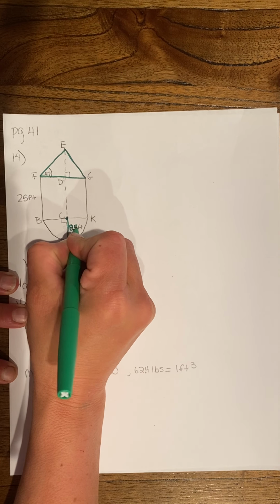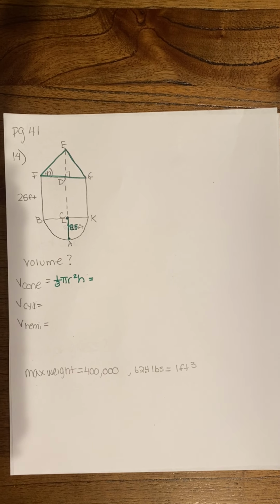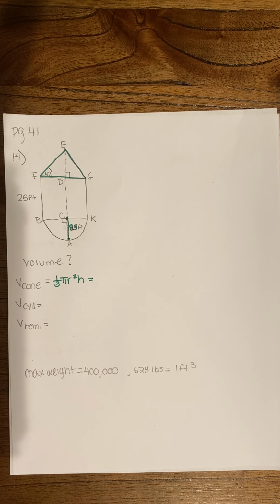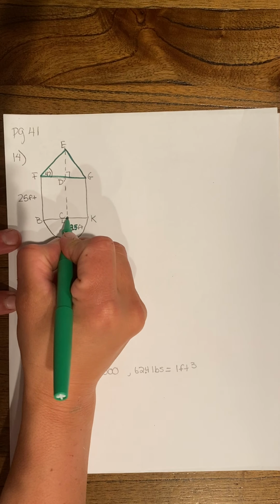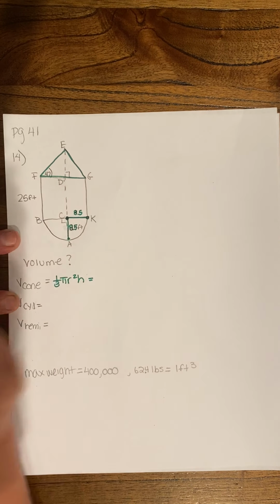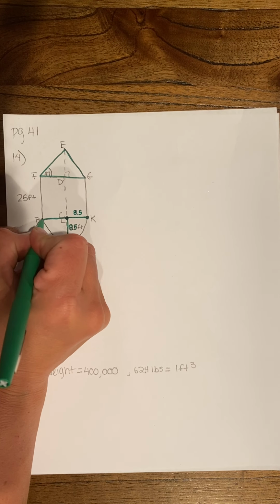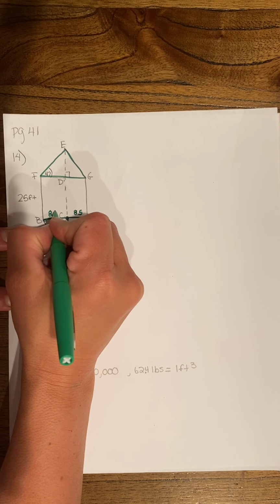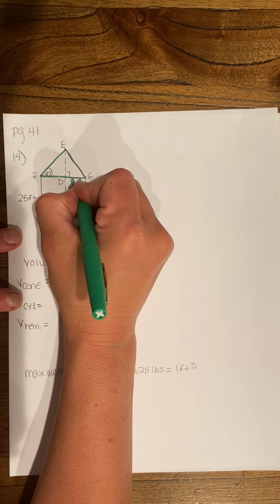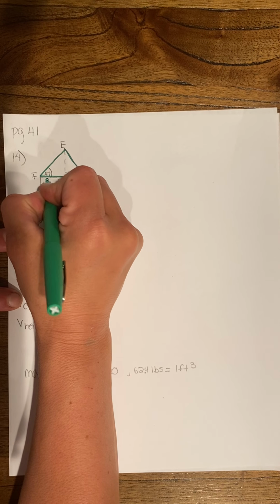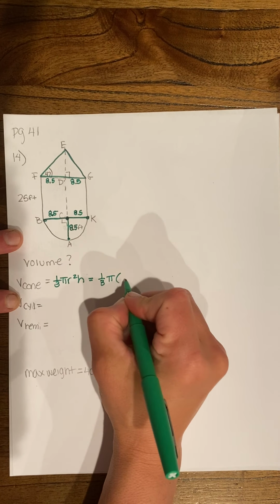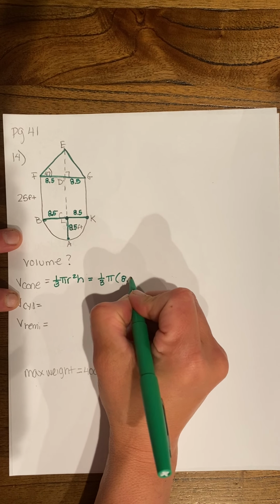The good thing about that is that's the radius of that hemisphere. So one thing, if you're given the radius of a sphere or a hemisphere, just keep in mind that that radius is the same radius throughout. So C to K is also a radius, which means I can label C to K as 8.5. C to B is also a radius. I could name it as 8.5. But now that I know these two are 8.5, because of the rules of rectangles, these two have to be 8.5. So I do know the radius of this cone has to be 8.5.